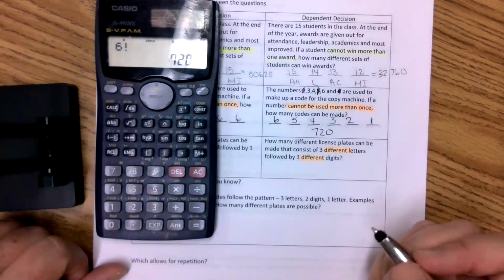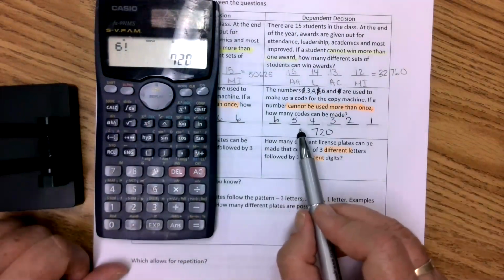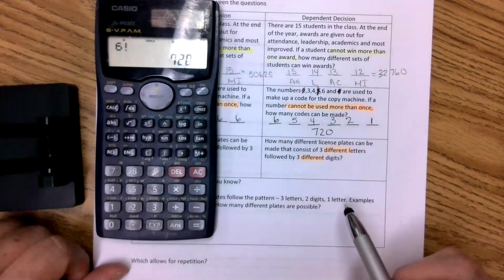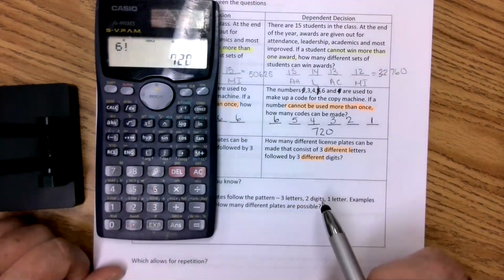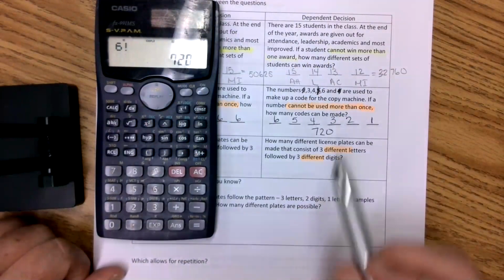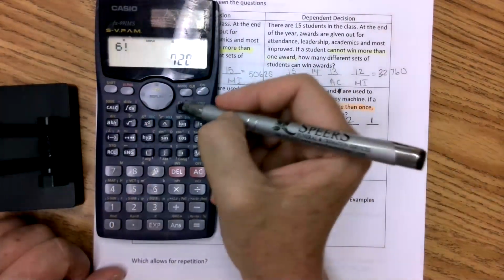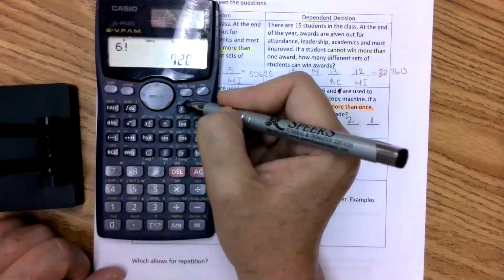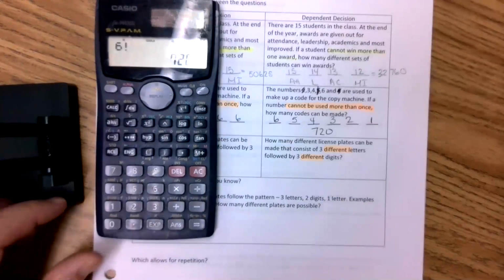It did it all at once. I didn't have to multiply it through. Not that multiplying 6 times 5, all of that is that difficult. But if that were like 15, that's a lot of work. Anyway, so that's factorial. Again, we'll come back to it later. It's either an x or an n.